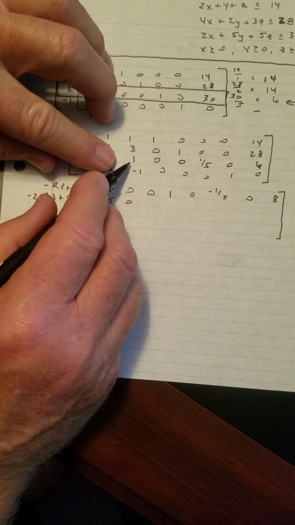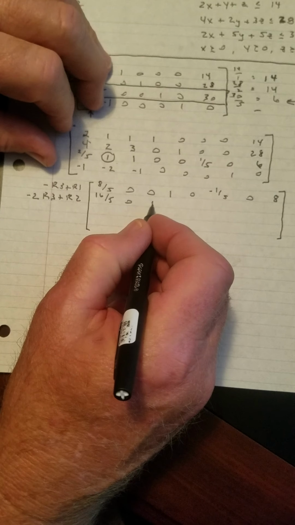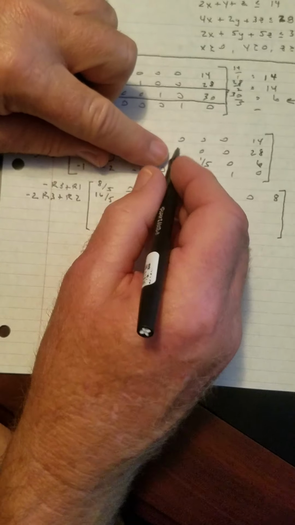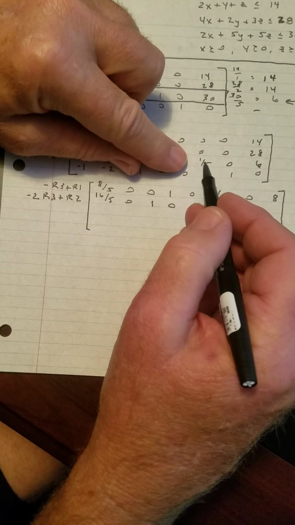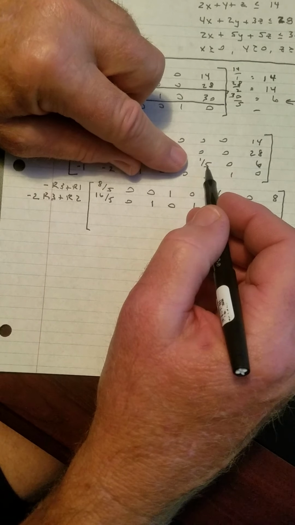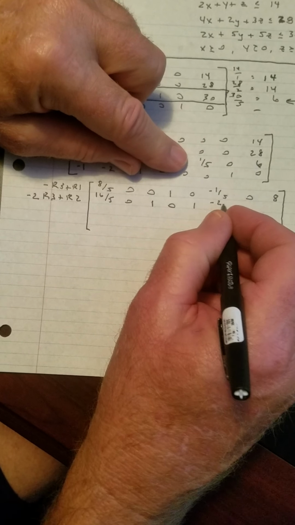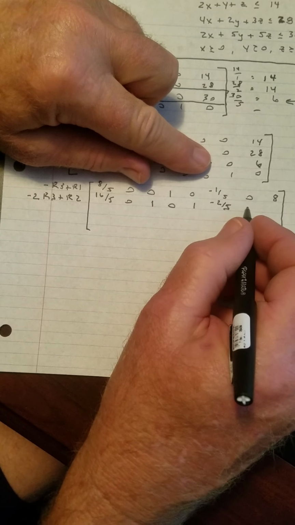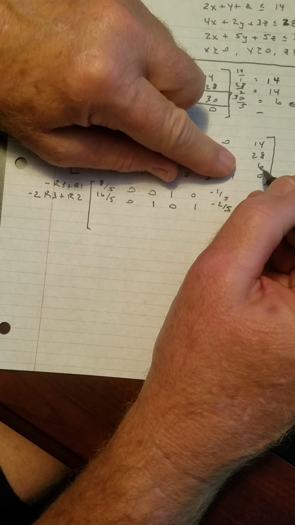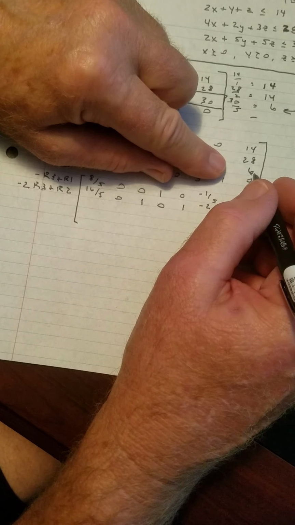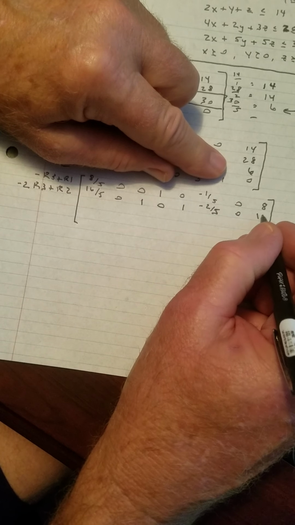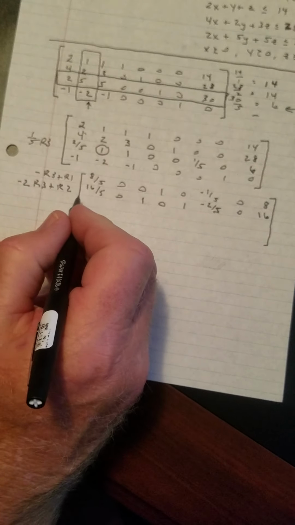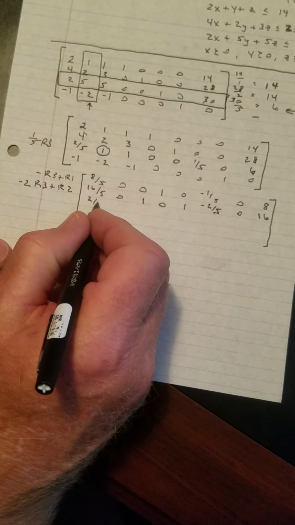Negative 2 times 1 is negative 2 plus 3 is 1. 0 and 0 is 0. 0 and 1 is 1. Negative 2 times 1/5 is negative 2/5 plus 0 is negative 2/5. 0 and 0 is 0. And negative 2 times 6 would be negative 12. Negative 12 plus 28 is 16. Row 3 stays the same because that's where the pivot was.